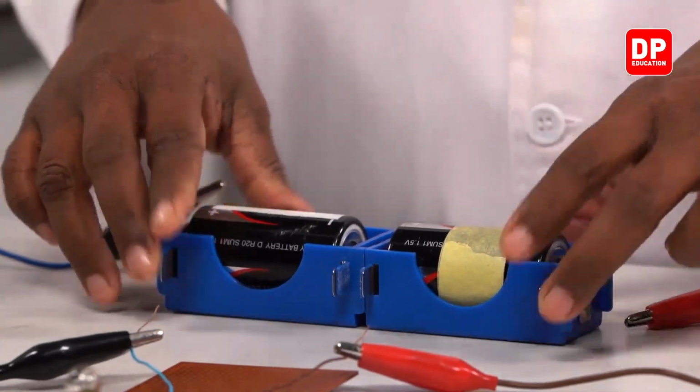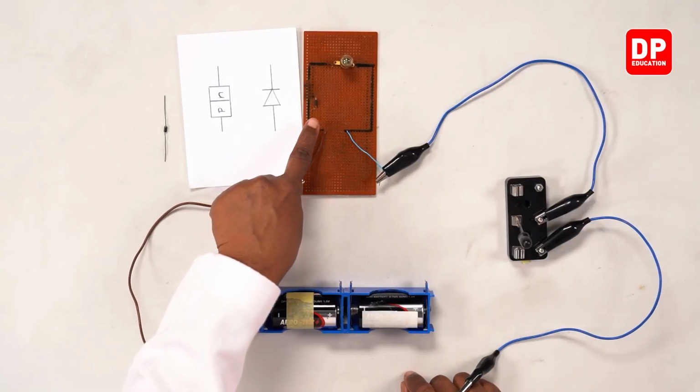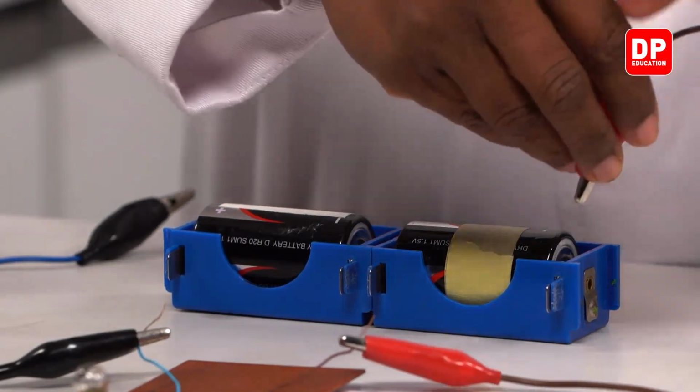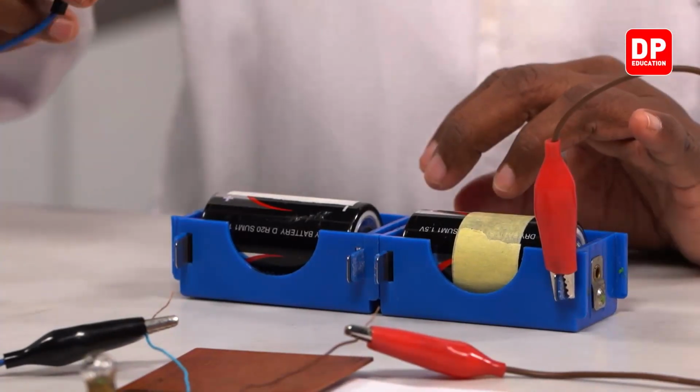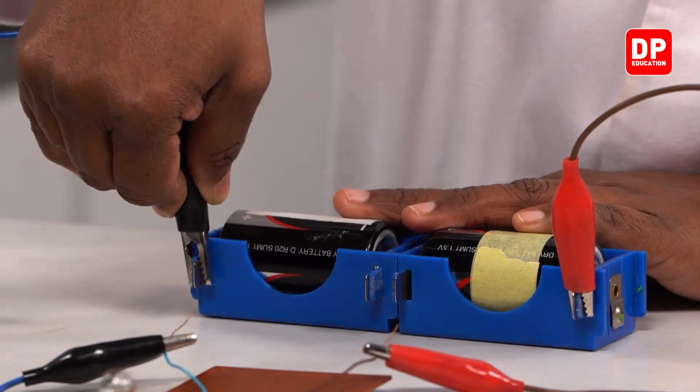So now I am going to connect the negative terminal of the battery to the P terminal of the diode, and the positive terminal of the battery to the N terminal of the diode.